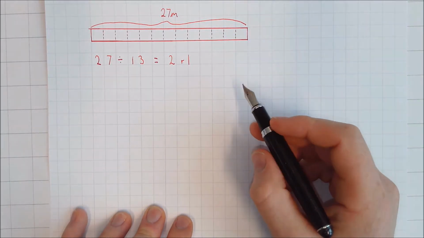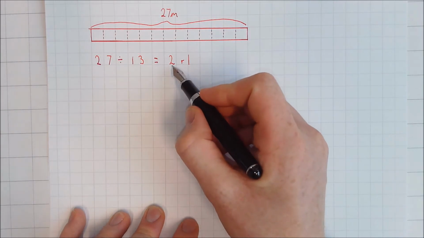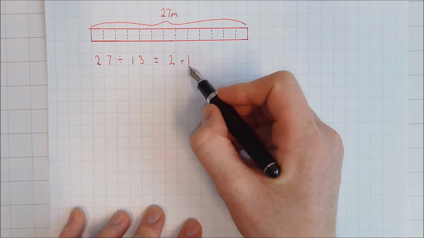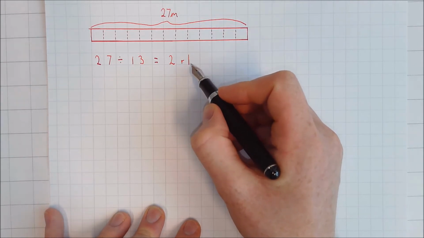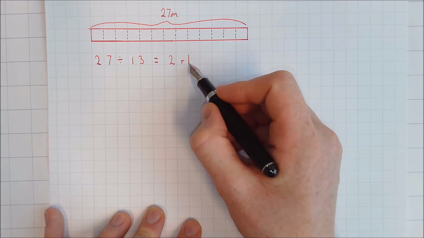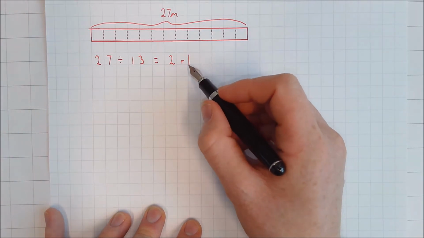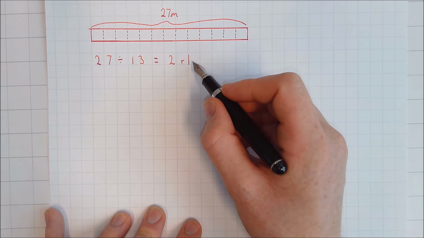So what does that mean in this context? Well, that means that each of our 13 pieces would be 2 meters long, and we'd have 1 meter of ribbon left over. In the later videos where we look at division, we will look at how we might express this as a decimal number or as a fraction.